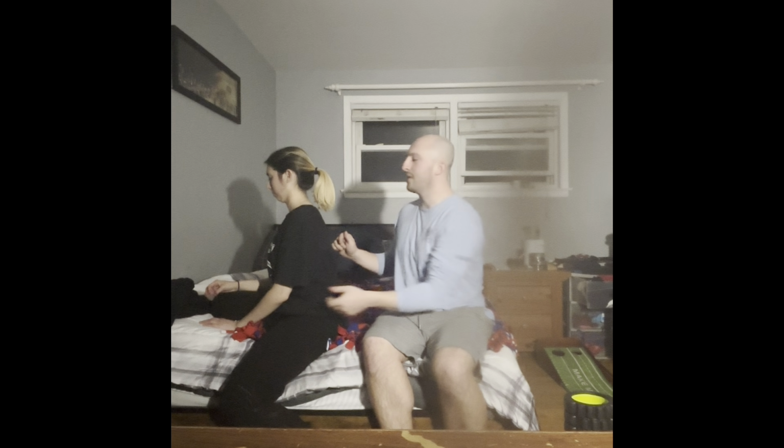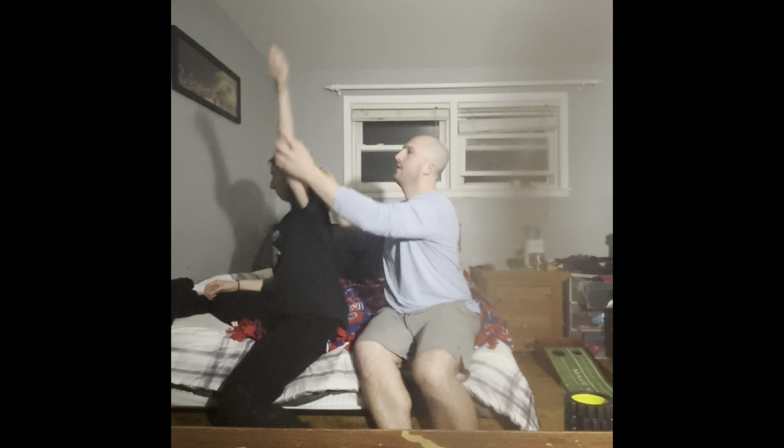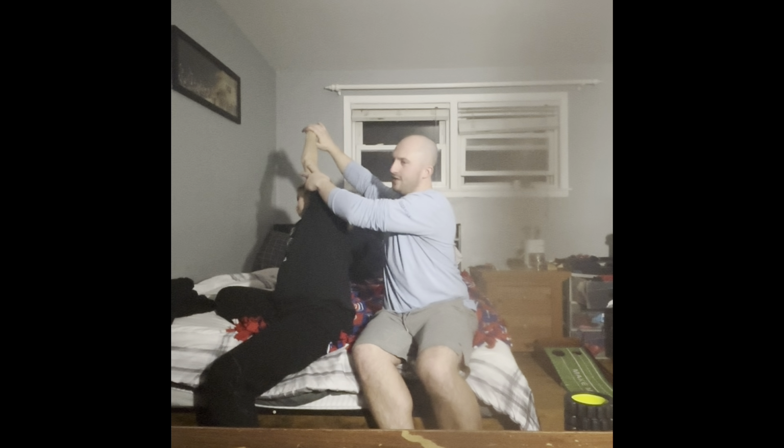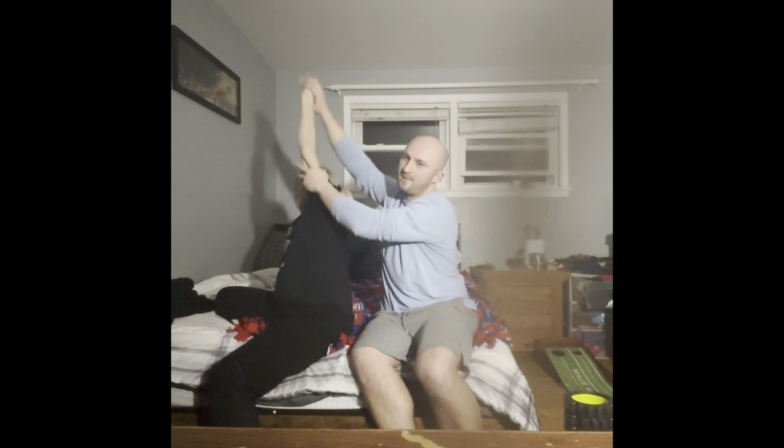To stretch it, what we're going to do is bring our hand up, and we're going to help bring the patient just over and stretch. 6 to 10 seconds, bring it back down.